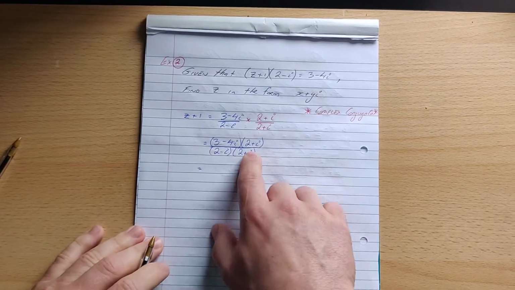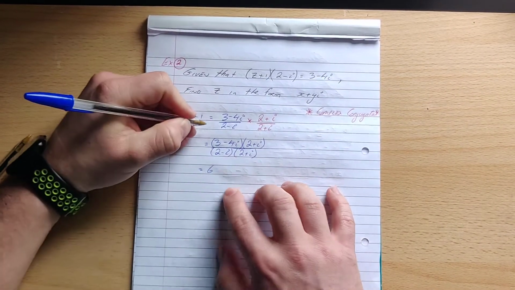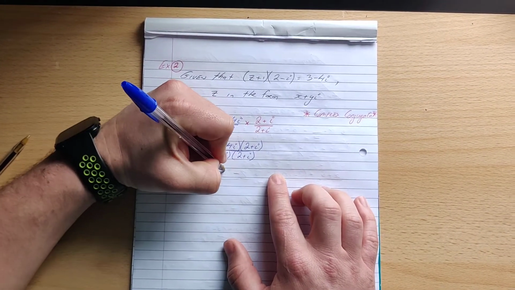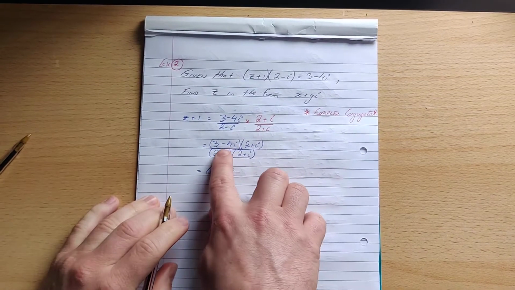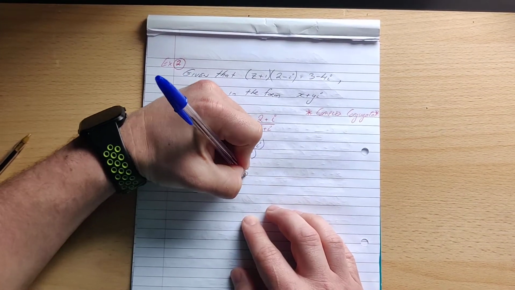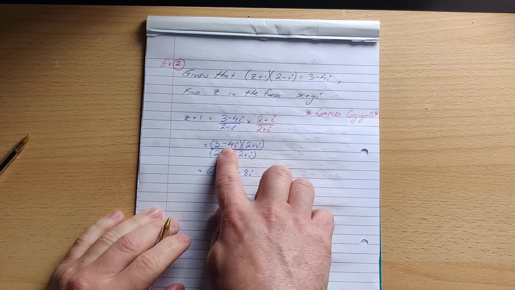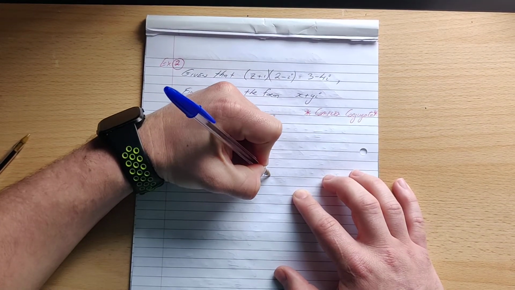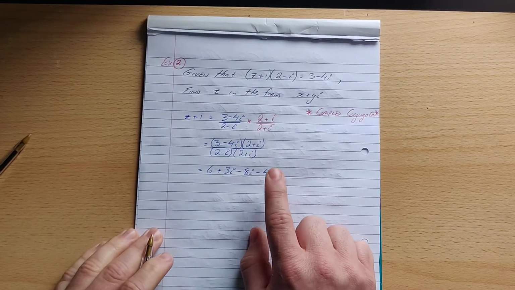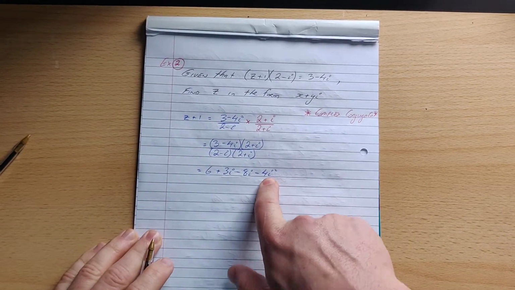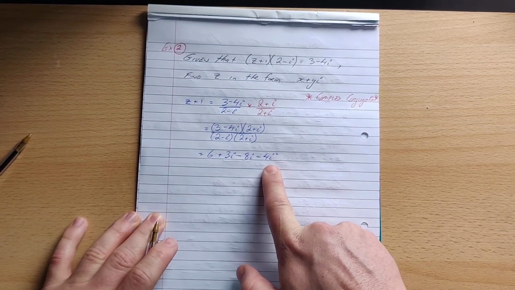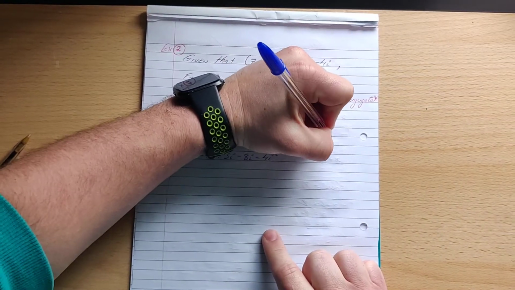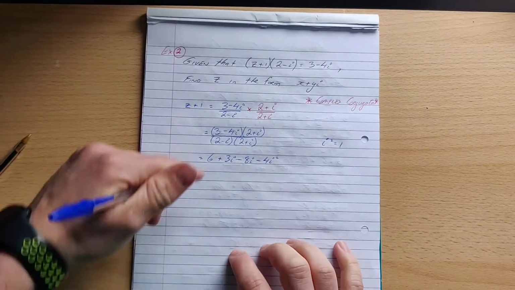By multiplying this out, 3 by 2 is 6, 3 by i is 3i, minus 4i by 2 is minus 8i, minus 4i by positive i is minus 4i squared. Another important part we've met before, i squared equals minus 1. So that's a bit we're going to change in a second.